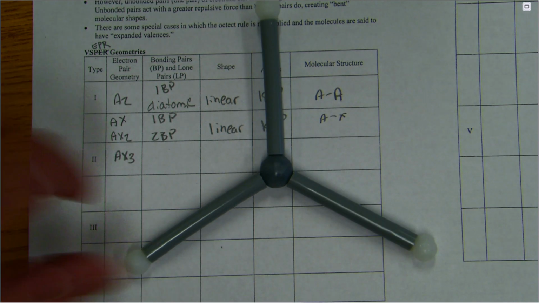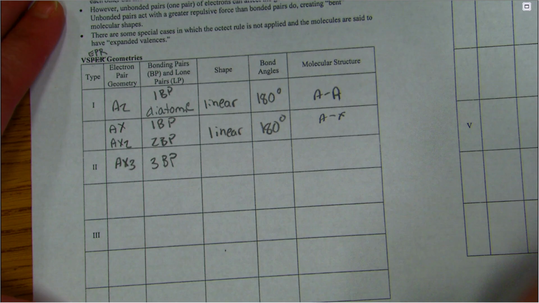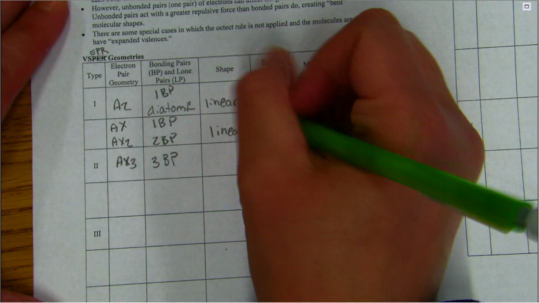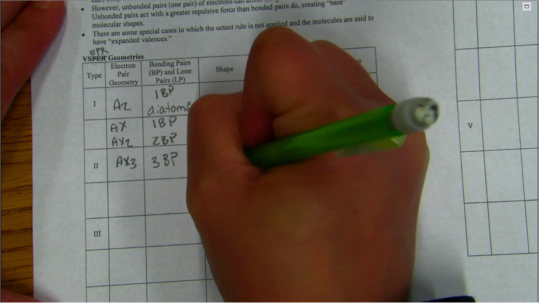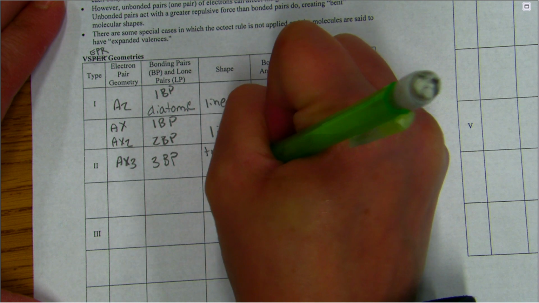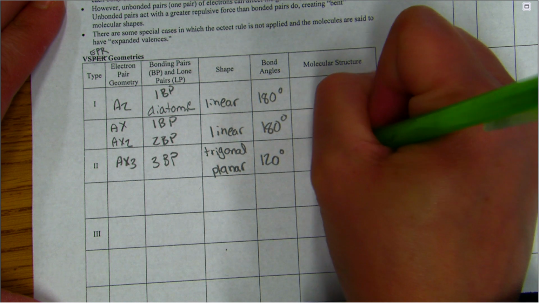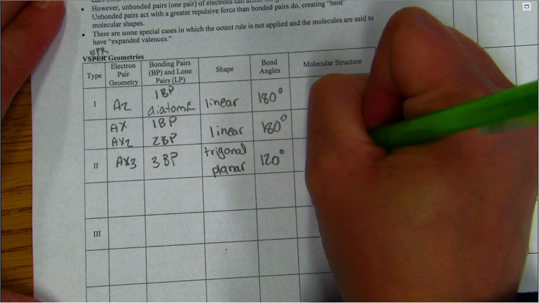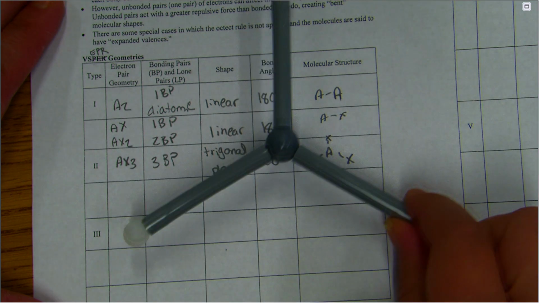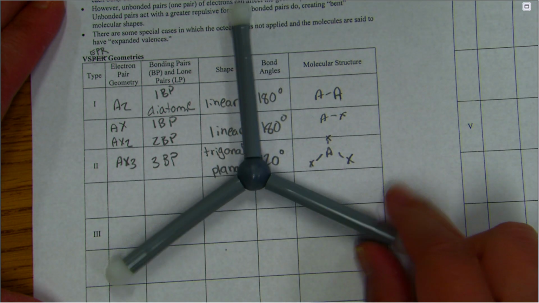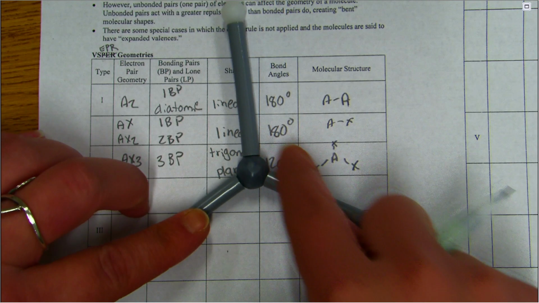I have 3 bonds. So in this case, our shape is trigonal planar. The angle is 120 degrees, and it's going to have a shape that looks something like this. I have 3 bonding pairs, and this is a 120-degree angle.